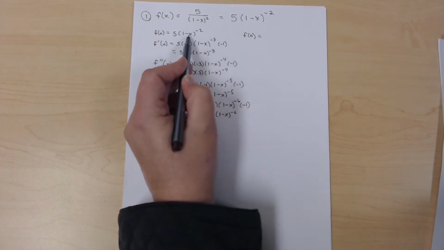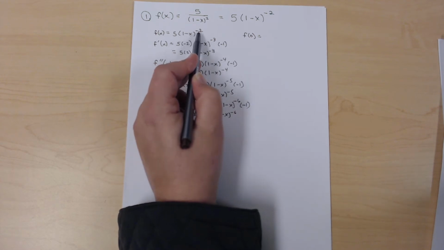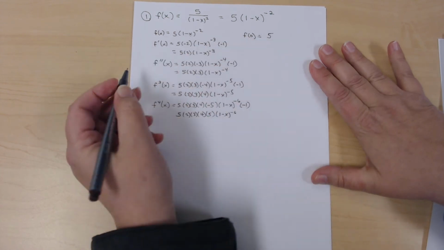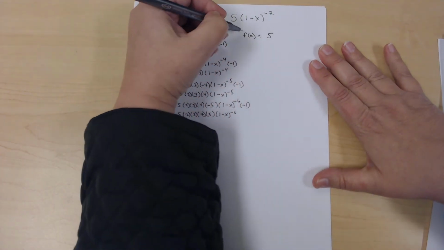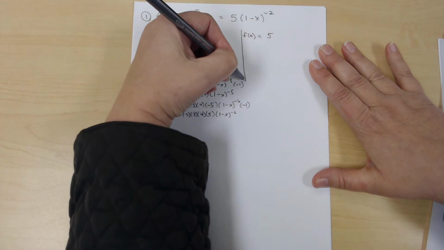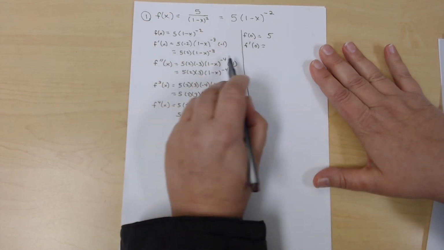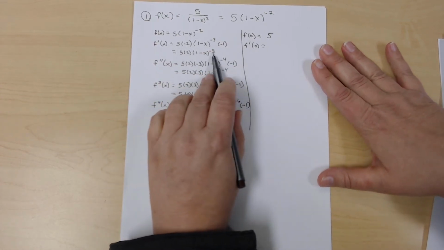What happens when I plug a 0 in there? Well, I get 1 minus 0, which is 1. 1 to the negative 2 is still 1. So then I just have 5. Maybe I'll draw a line here because we want to keep those separate. All right, the first derivative, what happens when I plug in a 0? I'm actually going to go down here, I'm going to use this line.